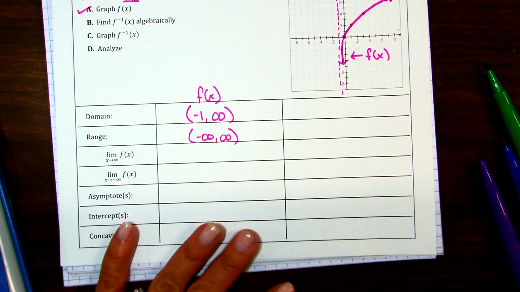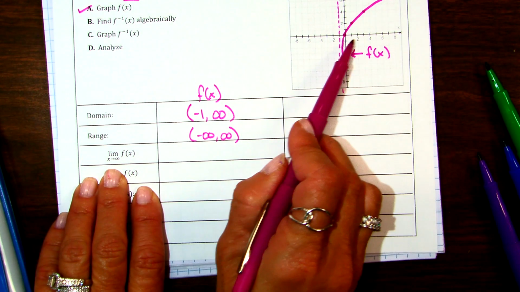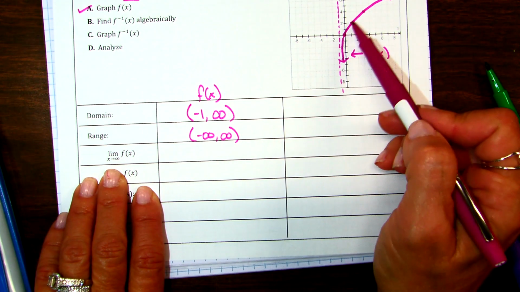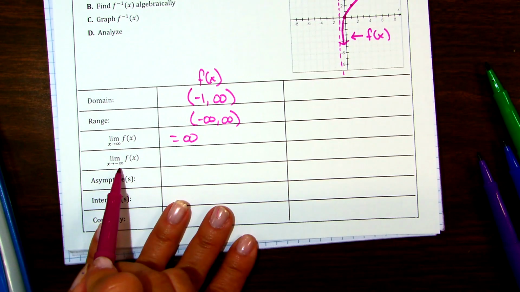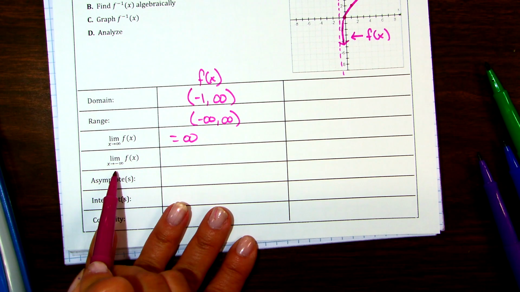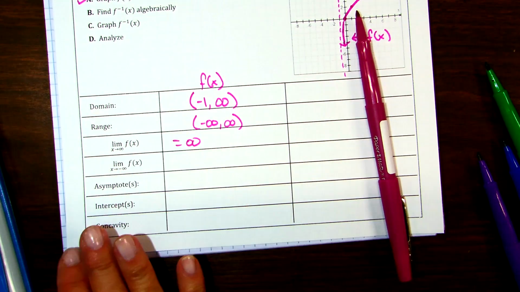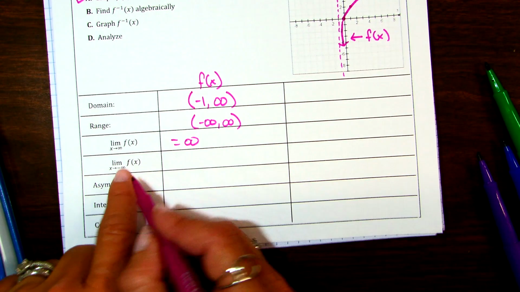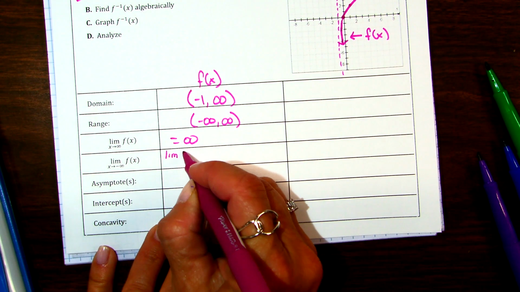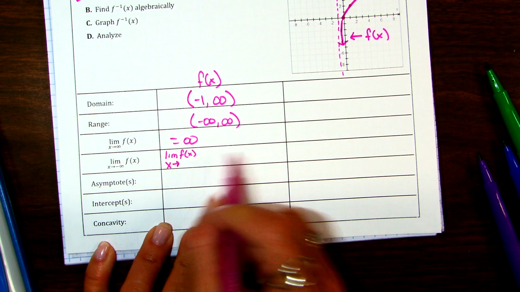Okay? Now, look at our end behavior. The limit of f of x as the x values get bigger, the y values also get bigger, okay? Now look, this is not right. We can't go to -infinity. This is kind of a generic way of writing our end behavior, but sometimes if there's a vertical asymptote in a graph, we can't go all the way right or left, okay? So we have to fix this end statement. Limit of f of x as x approaches what? What is x approaching?